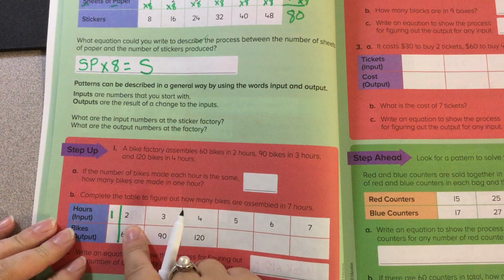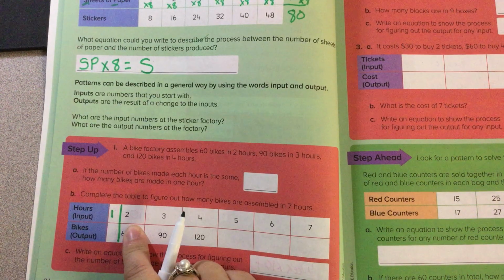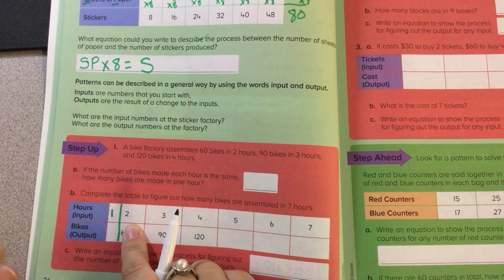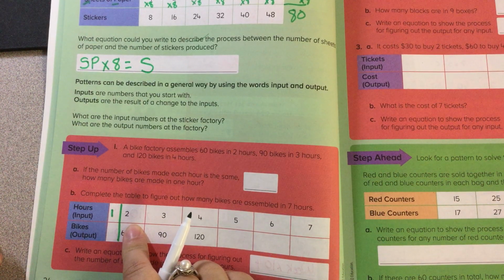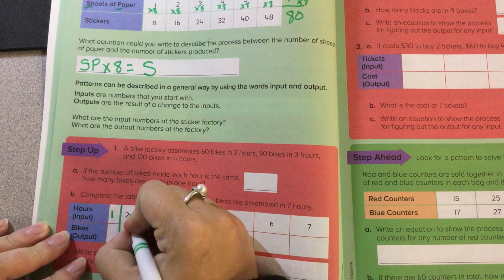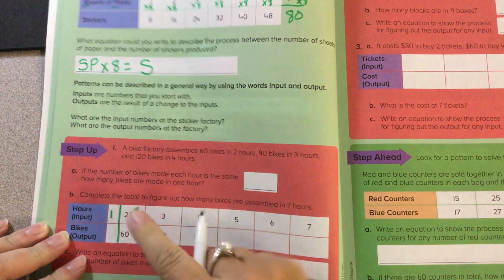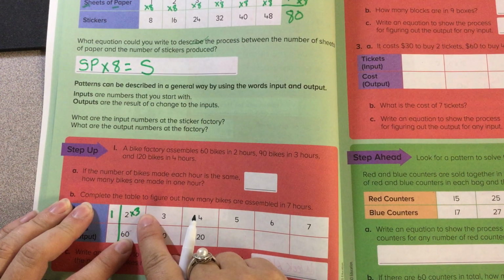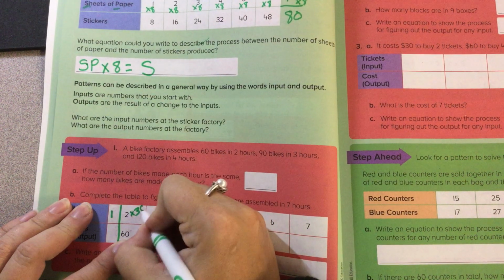So other than adding, how can you go from 2 to 6, Xavier? 3. 3 what? You're correct, but how? Adding, subtracting, multiplying, dividing, what? 3 multiply. They said quit giving away the answers. 2 times 3 is 6, but remember it's 60, so it's not actually 3, but 30.